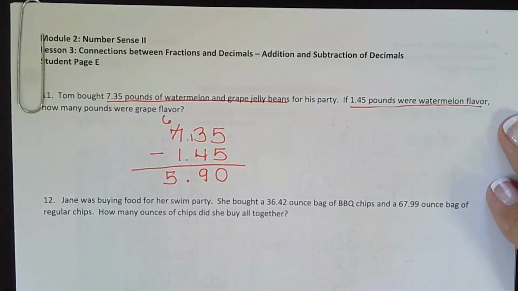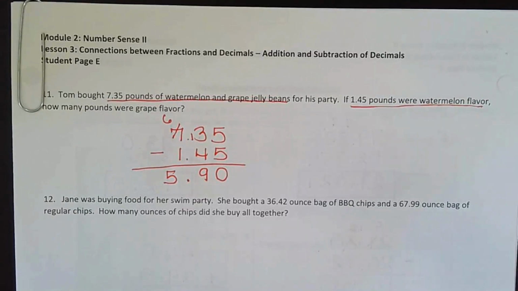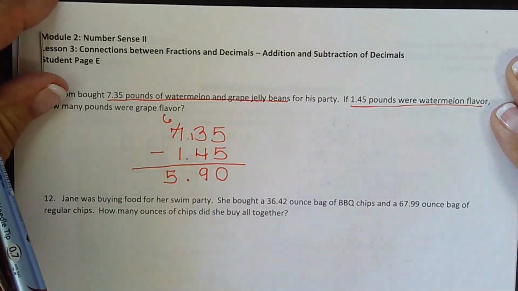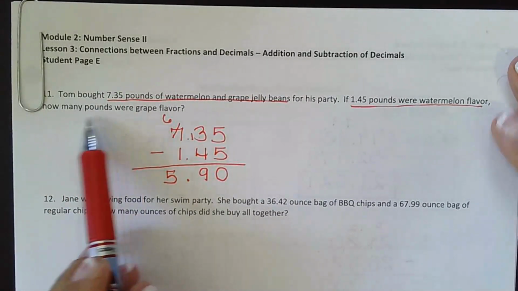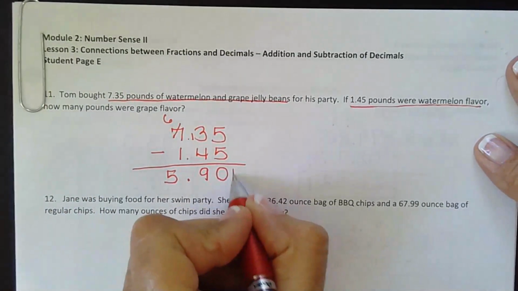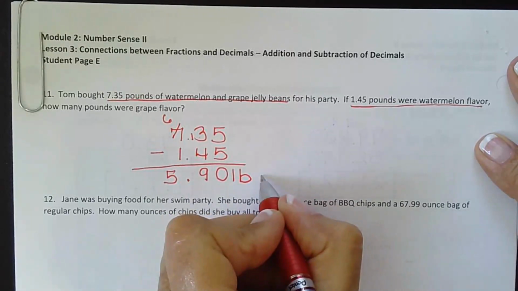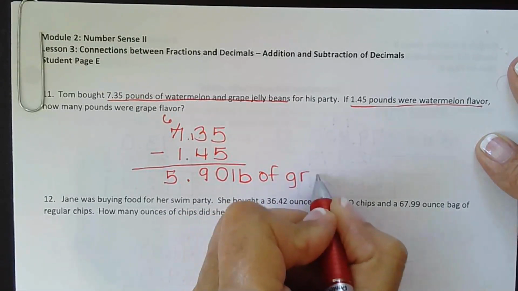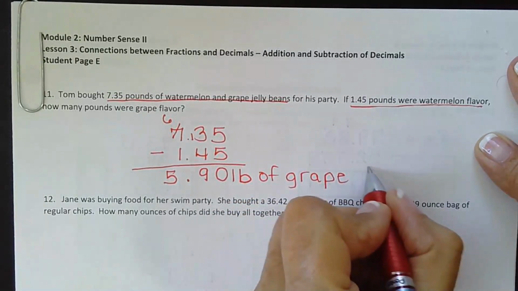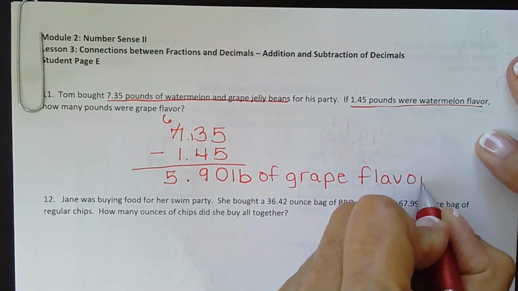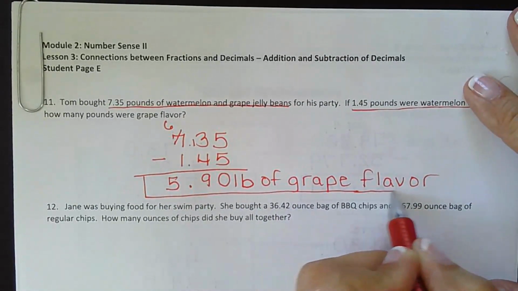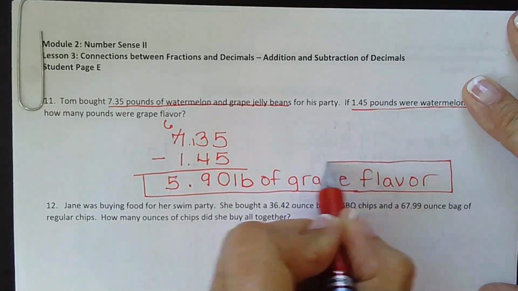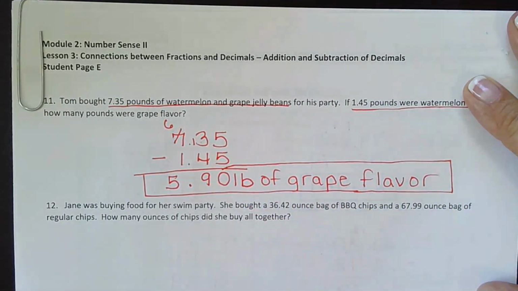And you should always label your answers, because most of your teachers in your higher level classes are going to ask you to write a full sentence about what you found. So the best way to do that is by labeling your answer. So this would be, how many pounds were grape flavored? 5.90 pounds of grape flavor. There we go.